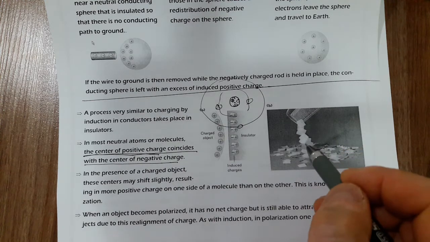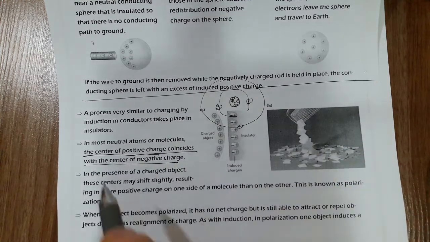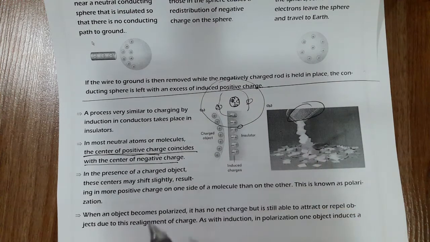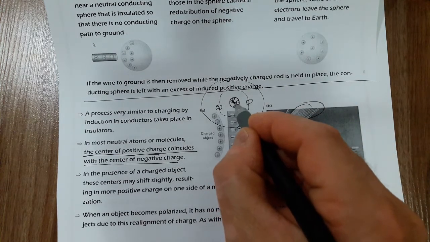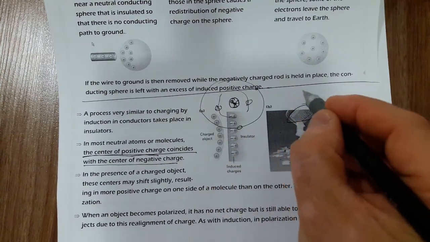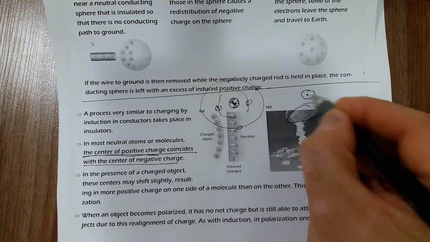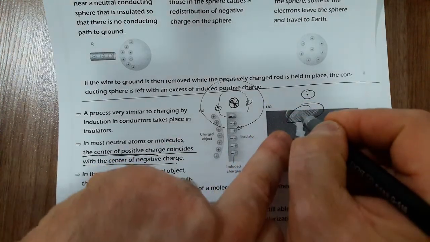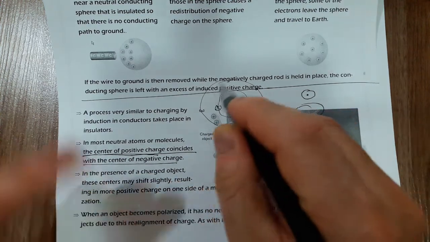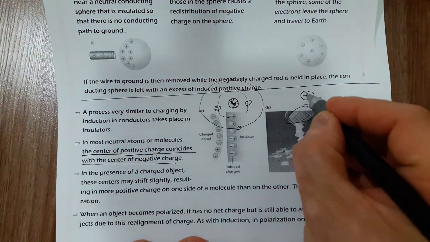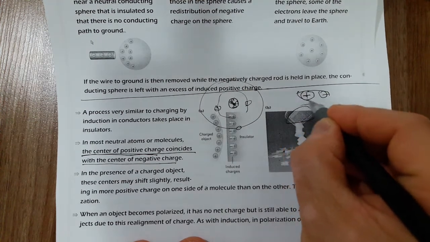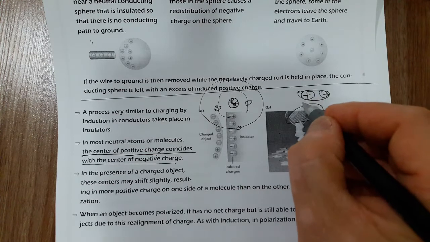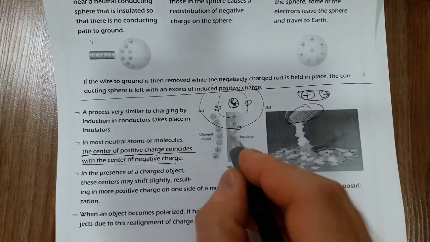In the presence of a charged object, which is your comb, these centers may shift. So what happens? The atom, whose centers initially coincide, then becomes like this. So the positively charged center will be here. Because this negatively charged comb pulls the electrons to the other side, one side of the atom becomes positively charged, and the other side of the atom becomes negatively charged. So the atom polarizes here, not the substance.